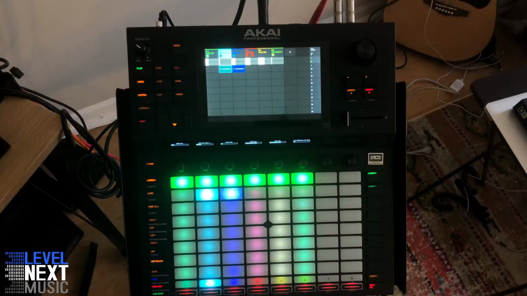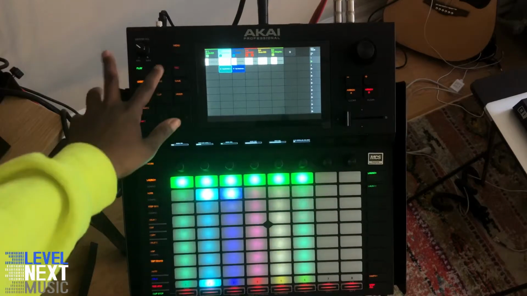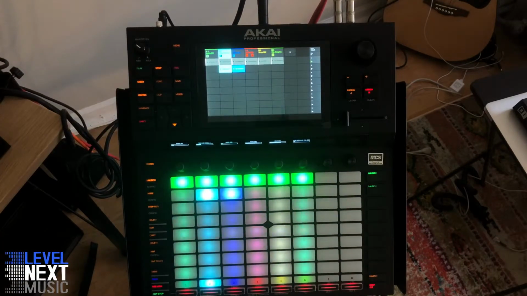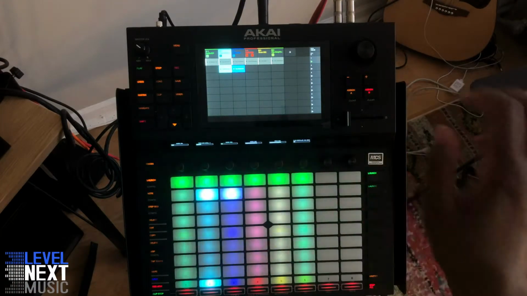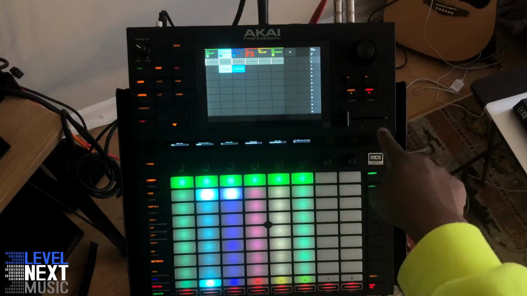So this is a really cool way to use the decks to DJ live, make a beat live. If you're in a beat competition, playing your beats, anything in a live setting, that's super cool to be able to do. Now, you can change the settings of the crossfader.